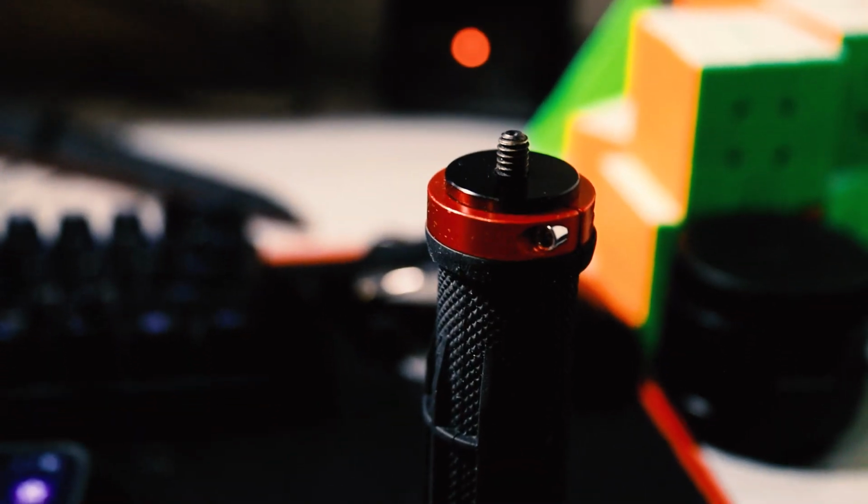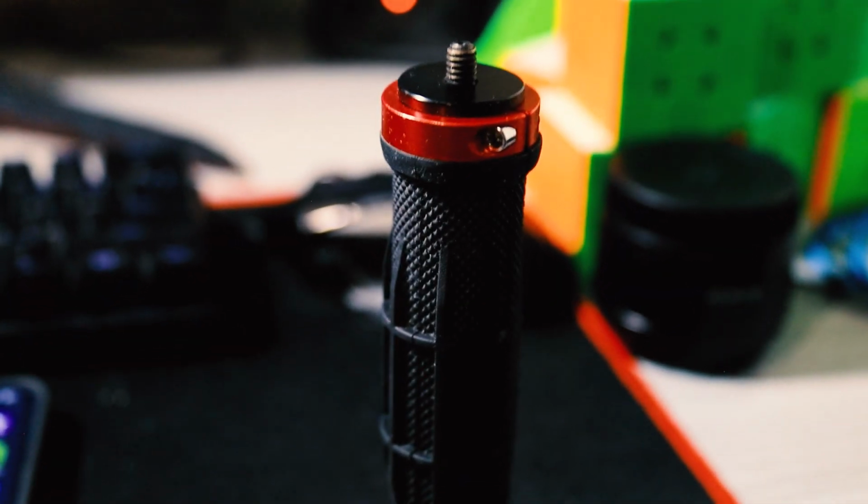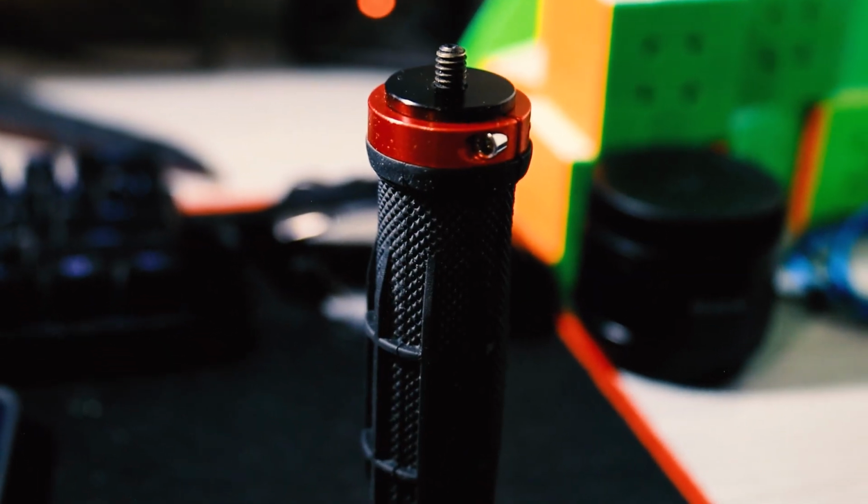Although even while I'm using this camera, it's still kind of awkward to vlog with it because of just the size of this camera, so that definitely still is a bit of a problem, but otherwise it's pretty good.